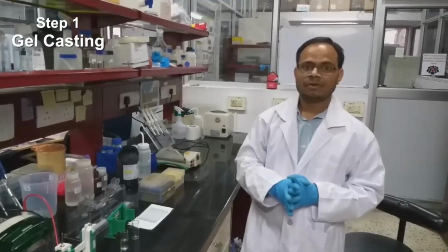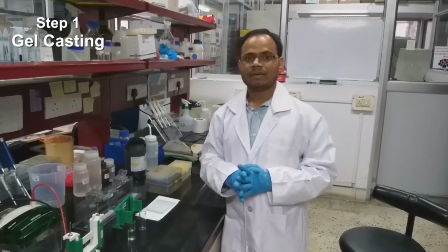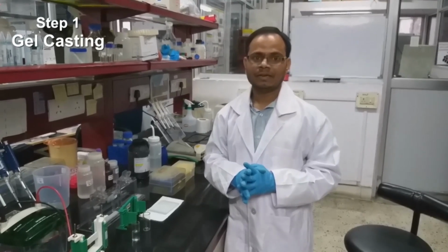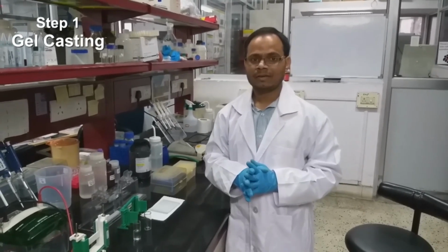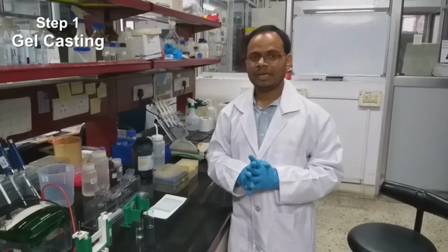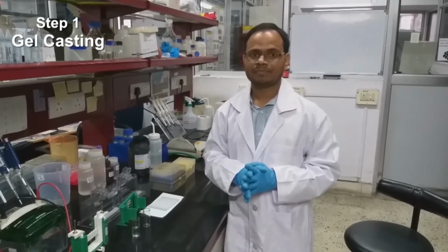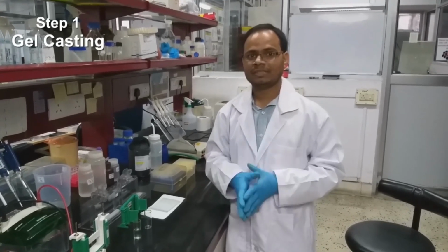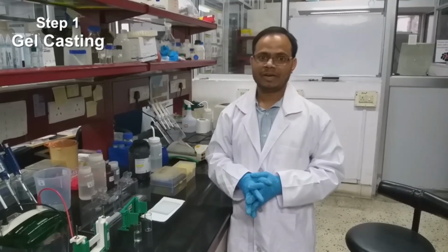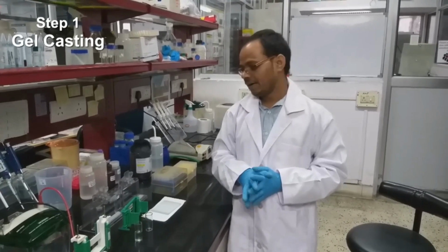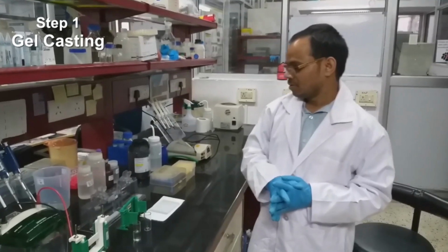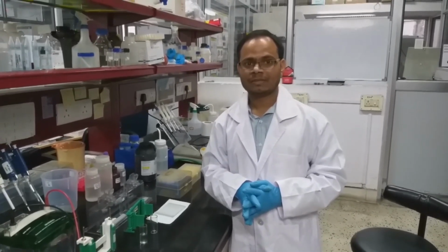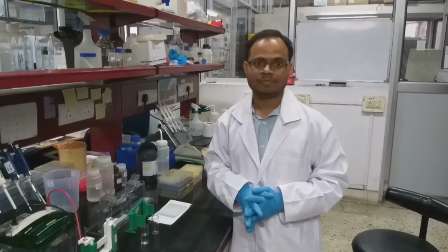After this, we have to prepare resolving gel. For resolving gel, we need 1.5 molar Tris HCl, pH 8.8. In addition to that, we also need 10% SDS prepared in double distilled water, and also 10% ammonium persulfate and also TEMED.